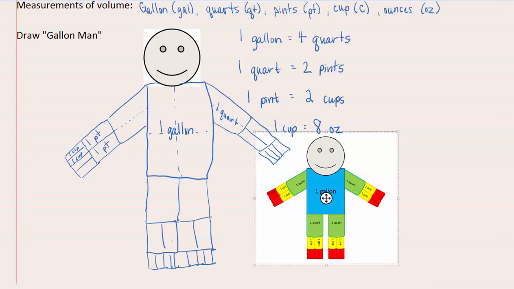As you can see on Gallon Man here, there are 4 quarts in 1 gallon, 8 pints in 1 gallon, and 16 cups in 1 gallon. There are numerous conversion factors that we could write for Gallon Man.